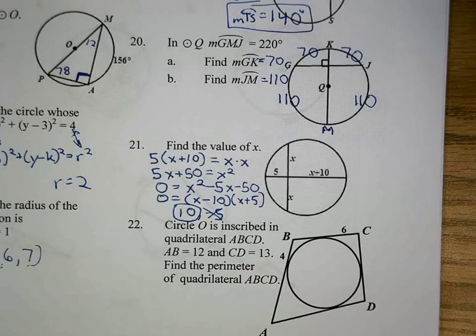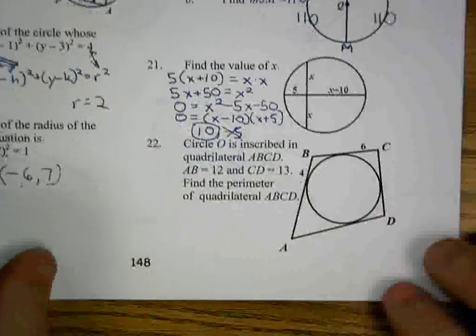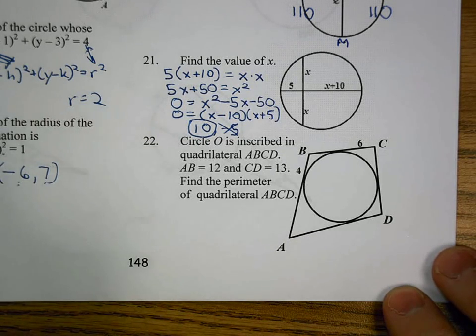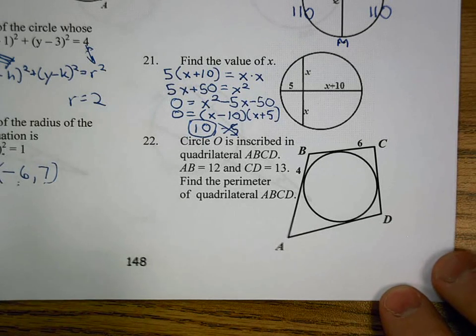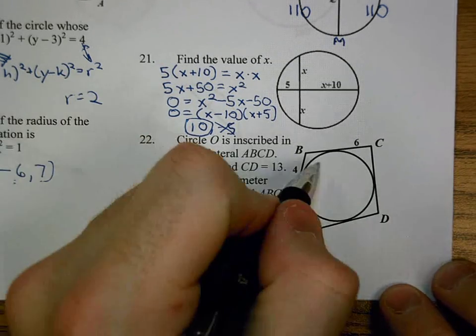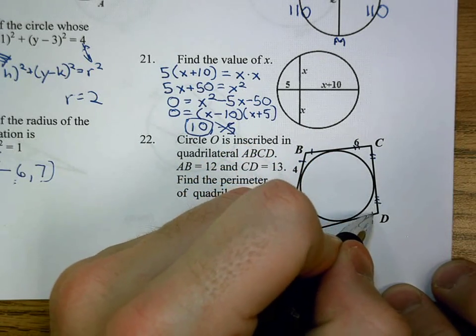Now, for 22, let's see if we can get it on the screen here. 22, we have a circle inscribed in a quadrilateral. We have some values for A, B, and C, D. We need to find the perimeter. Now, what we notice here, and what it's really using, is not the fact that it's a quadrilateral, but notice that all the points A, B, C, and D have common tangents going to the circle. I have common tangents here, here, here, and here.